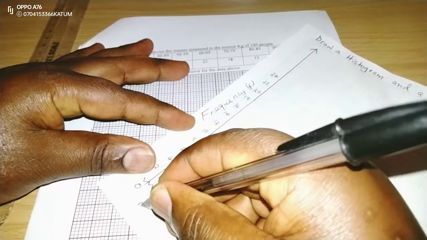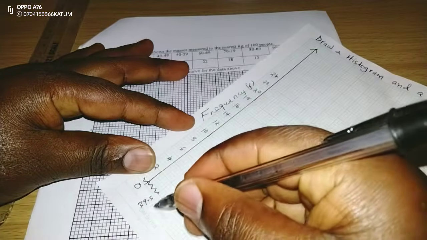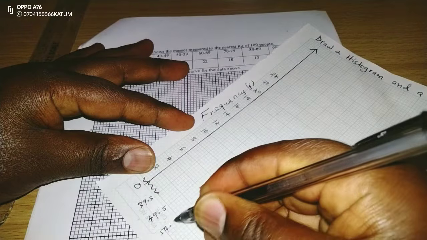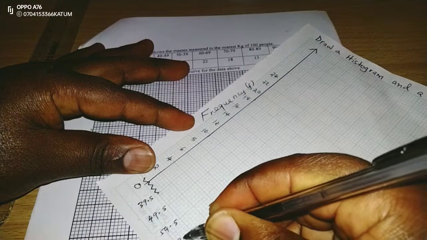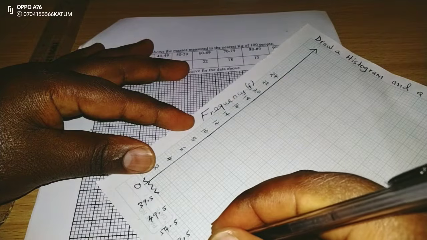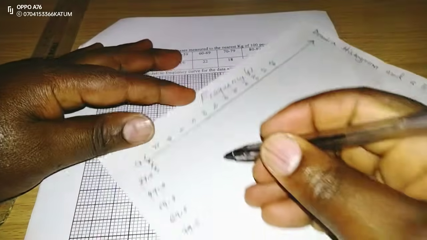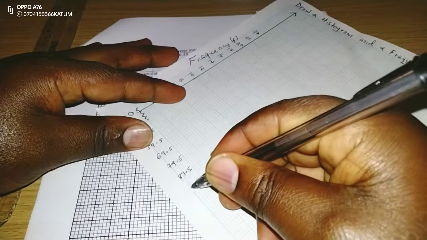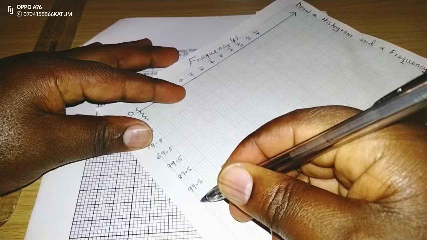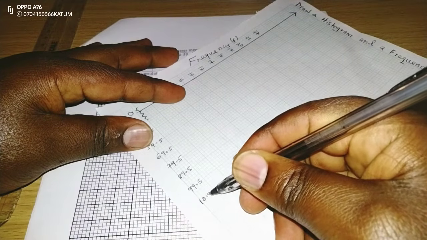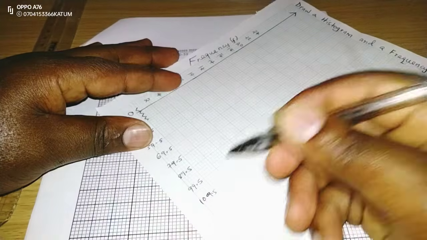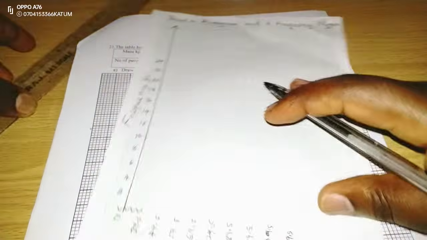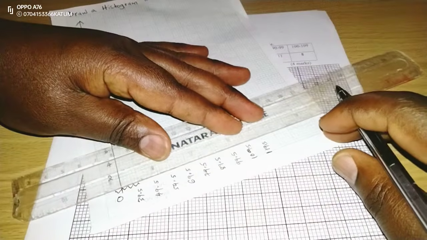So I go to 49.5, 59.5, 69.5, then 79.5, 89.5, 99.5, 109.5, then 119.5. After breaking the axis, I now use those intervals.